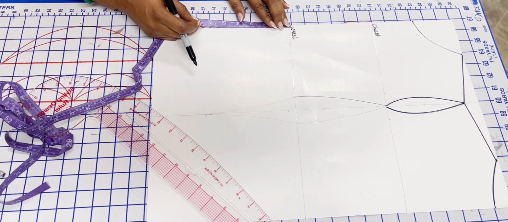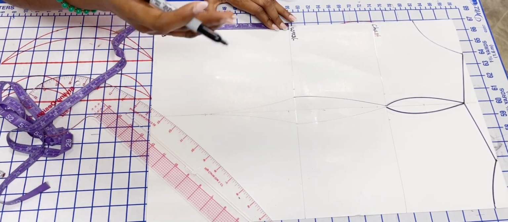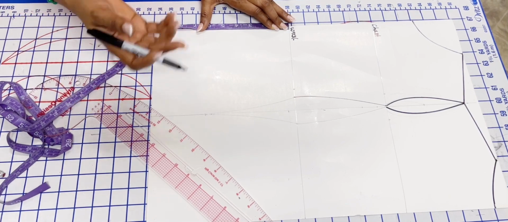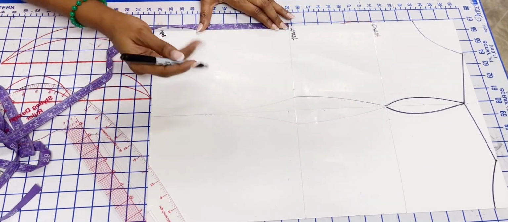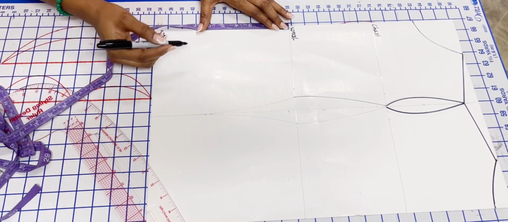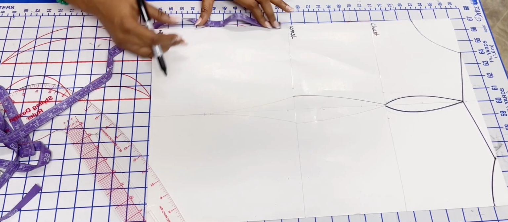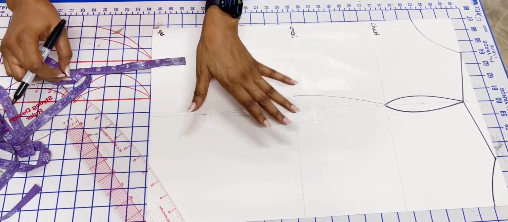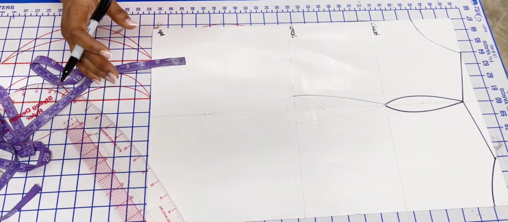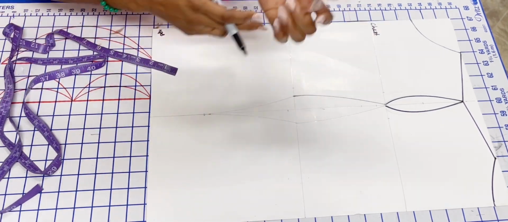Always measure. So if I'm gonna come down here, because it's really not a big paper, I'm just trying to give you an idea of how I created it. I just came down here by 7 inches. But guys, measure from your waist to your hip. And I'm going to connect that.